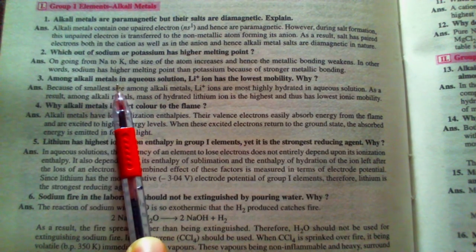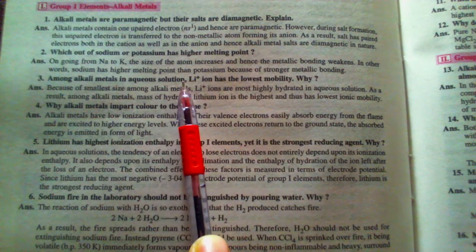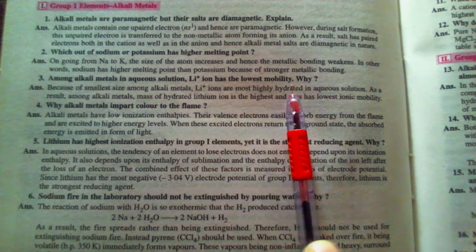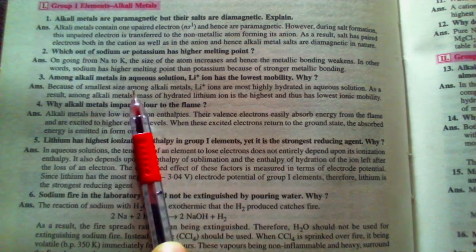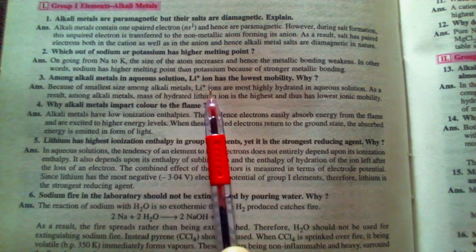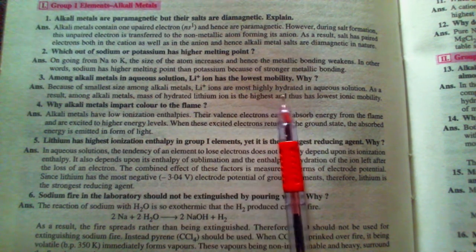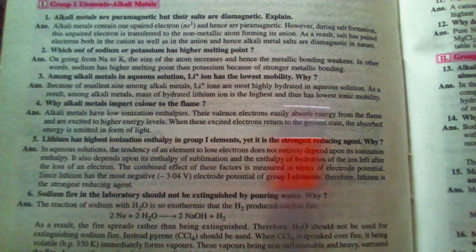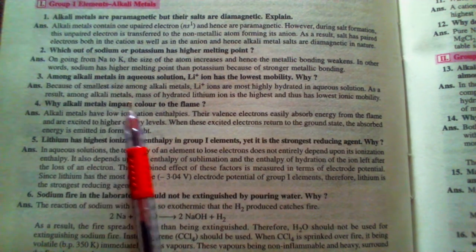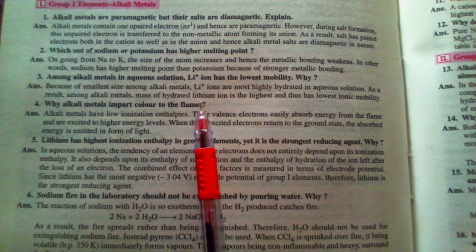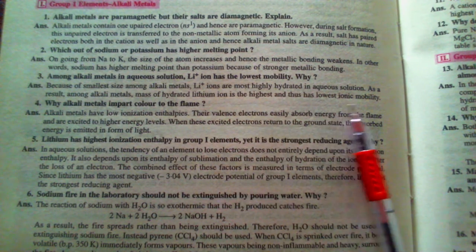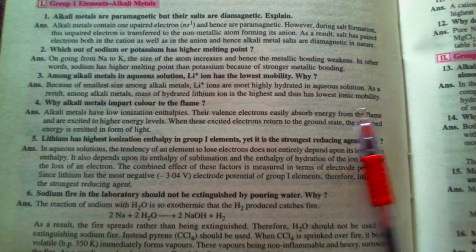Among alkali metals in aqueous solution, Li+ ion has the lowest mobility. Why? Because of the small size among alkali metals, Li+ ions are most highly hydrated in aqueous solution. As a result, among alkali metals, the mass of hydrated lithium ion is the highest and thus it has the lowest ionic mobility.